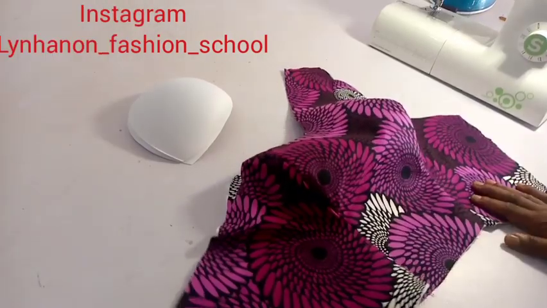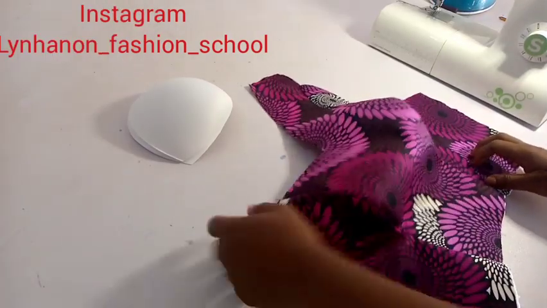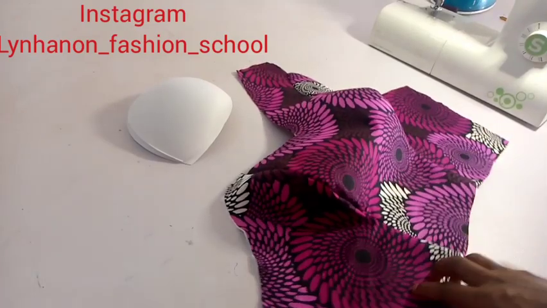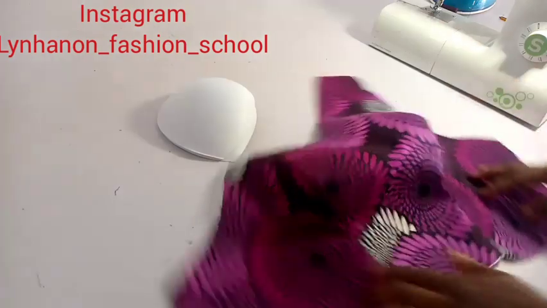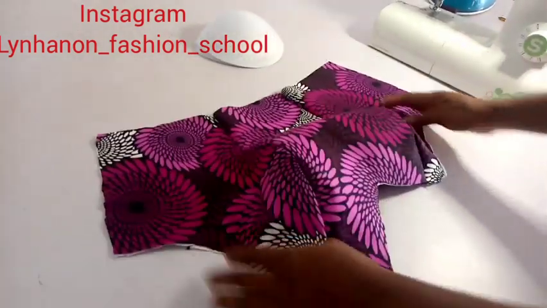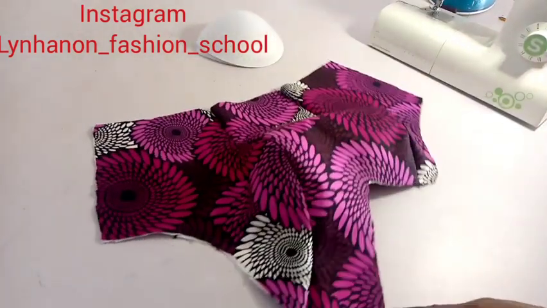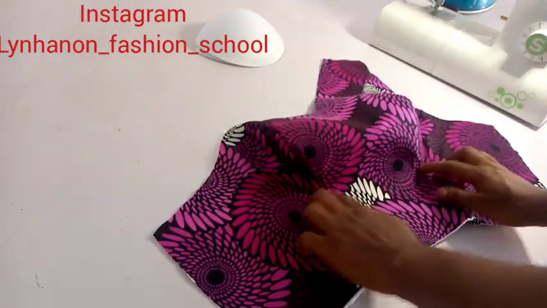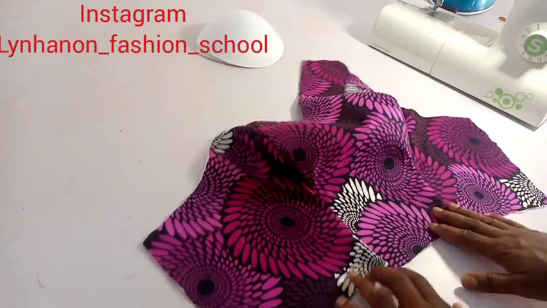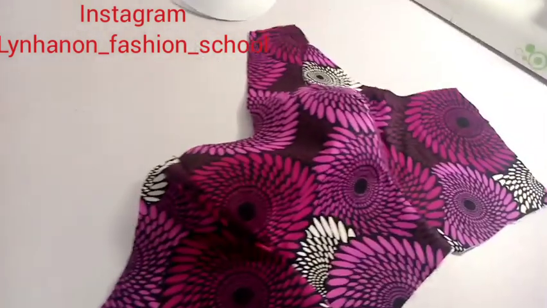So guys, I've pressed my pattern out. Okay, I've pressed it out with my tailor's hammer. Okay, so this is my bra cup I'm going to be inserting. So you can see it's well formed already. Okay, so if you draft your bustier properly, you are going to have a perfectly formed bustier like this. Okay, so can you see everything is looking all nice and well structured?